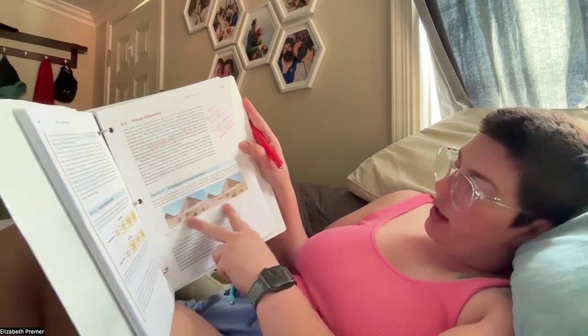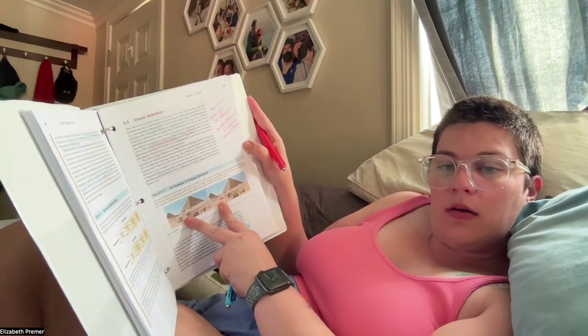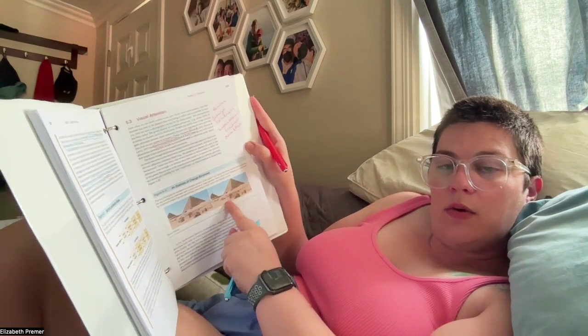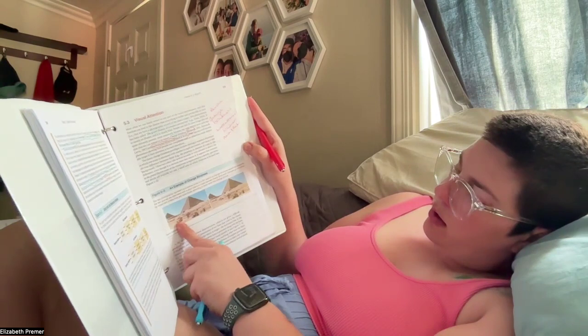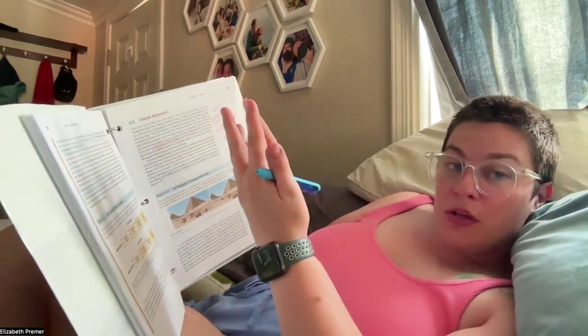So I looked for it. Oh, it's right there. It's this random rock that's not there in the second one. This one is not there. But I was looking for it.